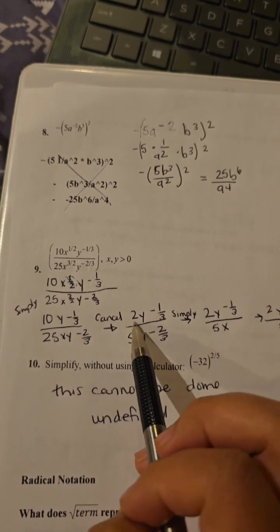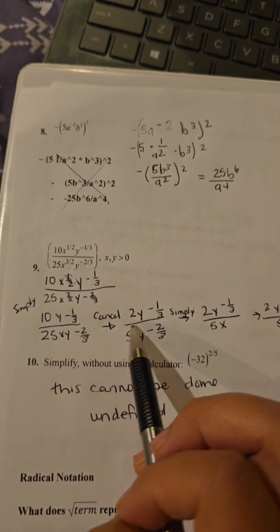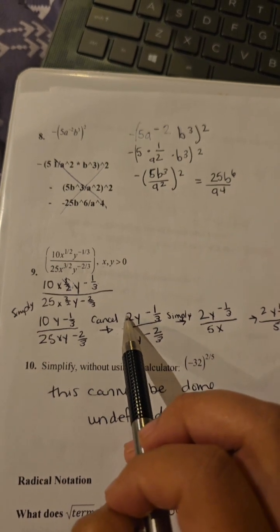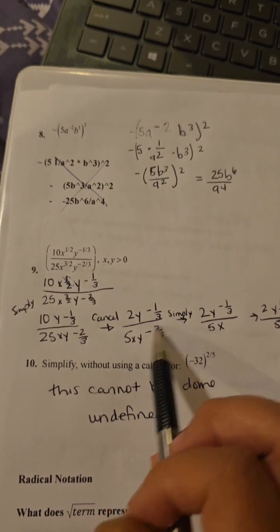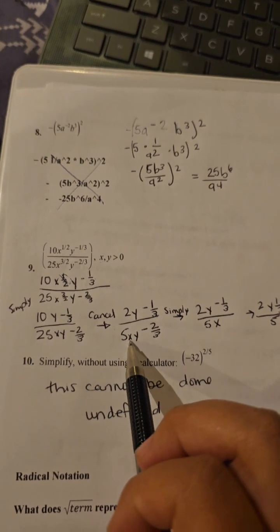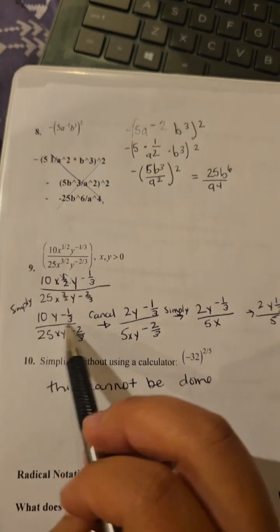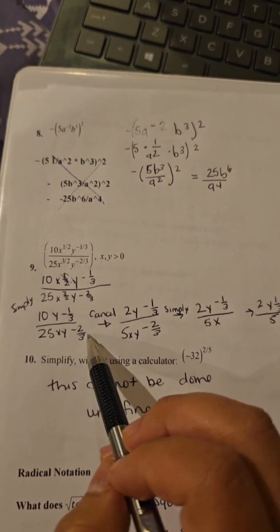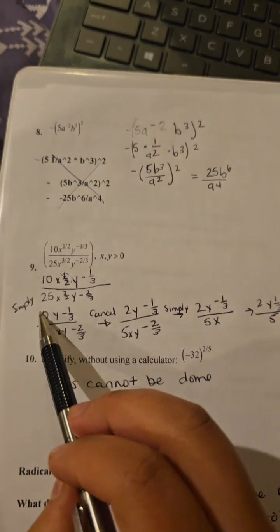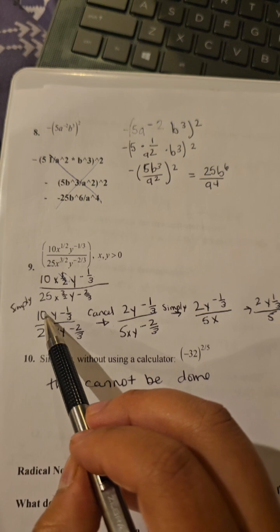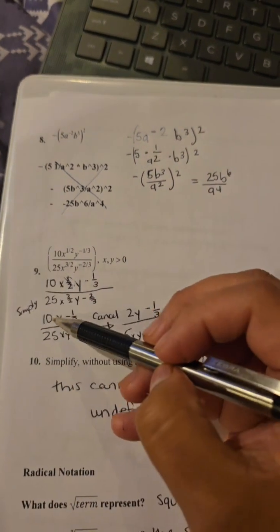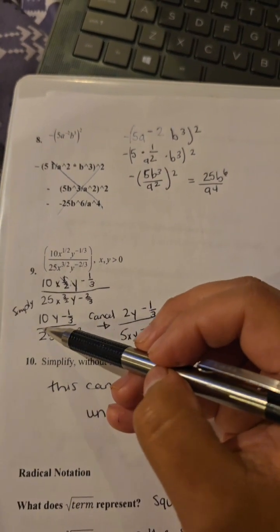So canceling, as we cancel 2y with the exponent of 1.5 plus our, the way we simplified it was dividing. So they have the same denominator, which would be 5.